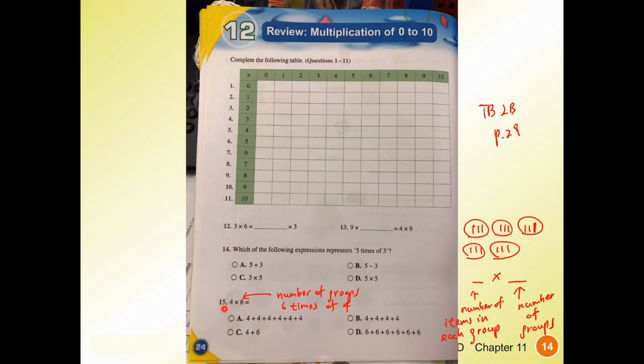And question 15, 4 times 6 equals which one? So once again, remember 4 is the number of items in each group, and then 6 is the number of groups. So if we put it in this format, we have 6 times of 4. That means 4 appears 6 times. So you try to figure out which one is the correct answer.